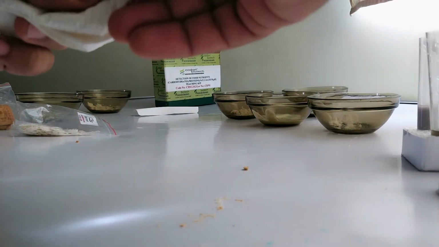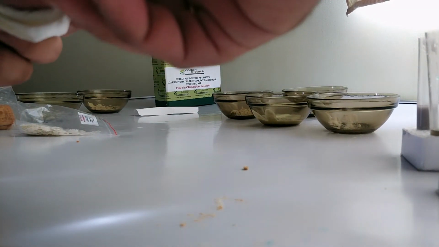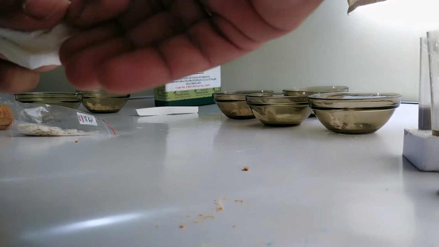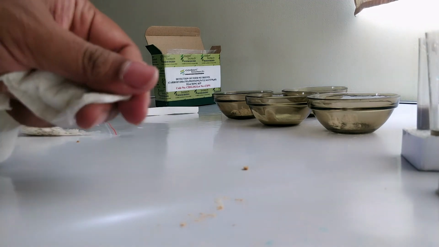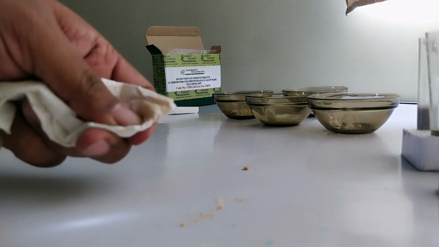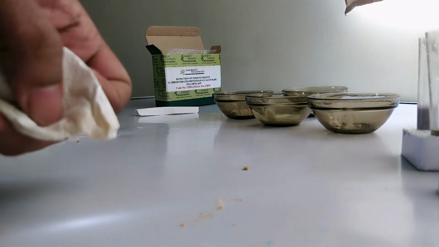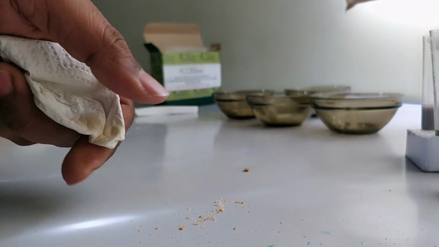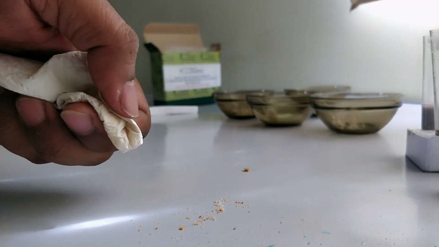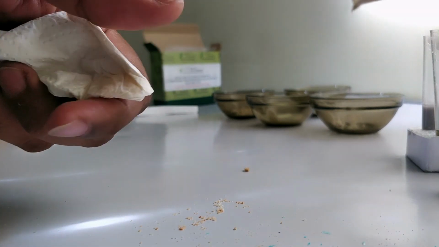That is nothing but fat. This is just a quick test. No chemical reagent is needed to test fat, only the tissue paper. Let me take the coconut powder out, and you will see how the oil has spread on the paper.